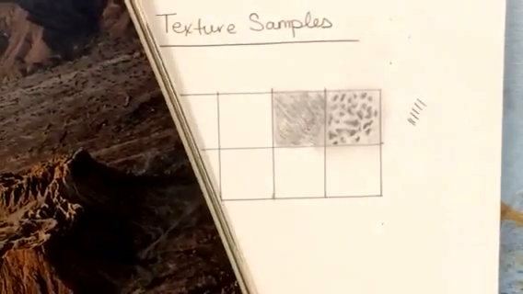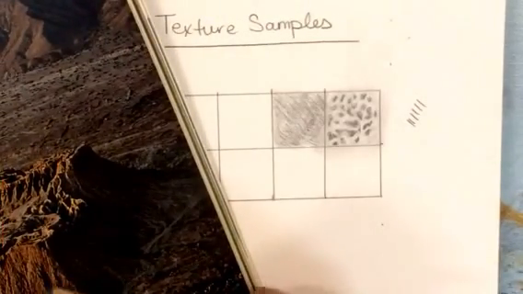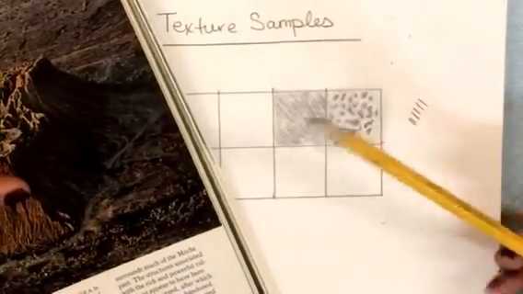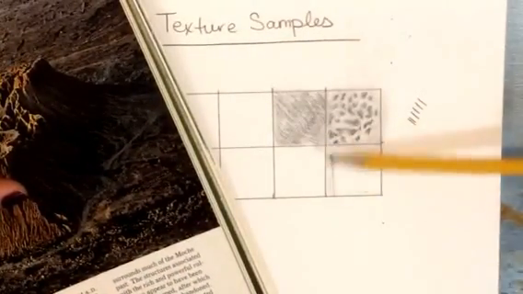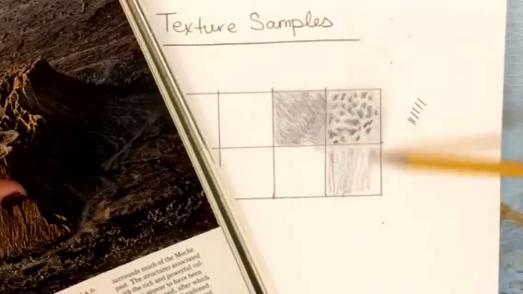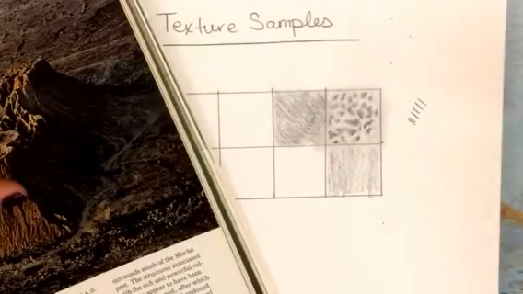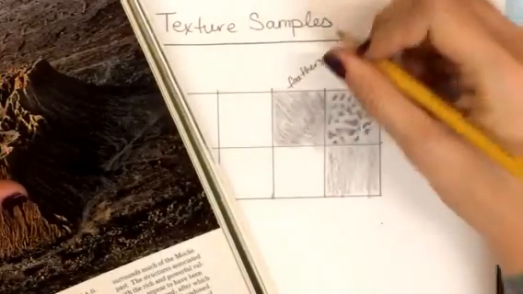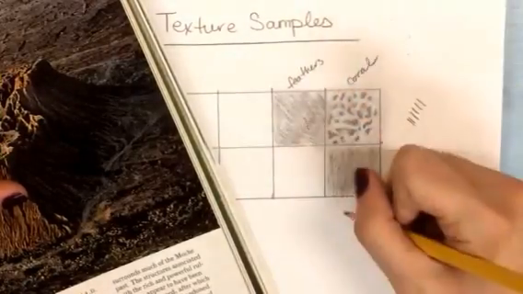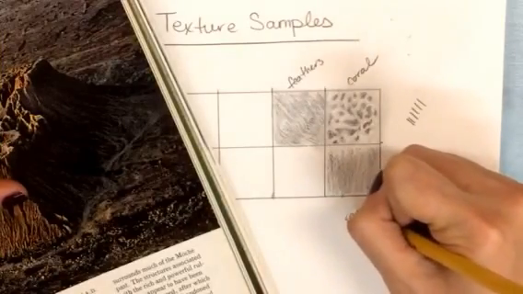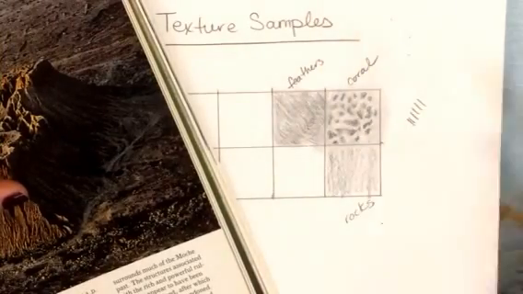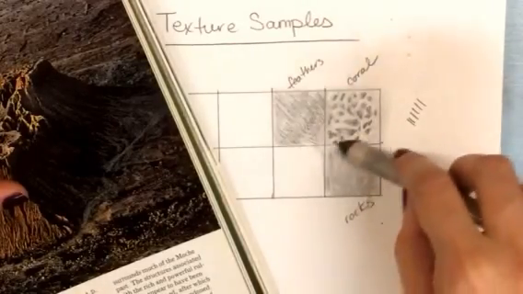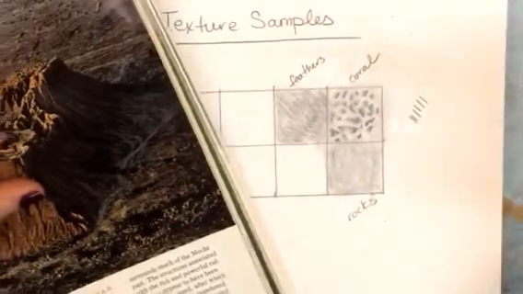All right, let's do this. So let's zoom into this area right here, this rock formation. So again, I'm going to go ahead and put in my overall value. Oh, and you know what? I'm going to go ahead and label these: feathers, coral, rock formation. I'll just put rocks. All right, let's smooth that out and take a good look at what's going on here.